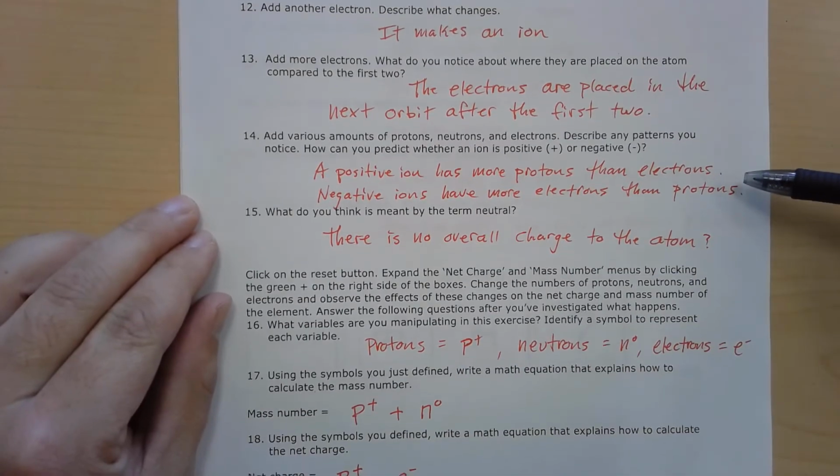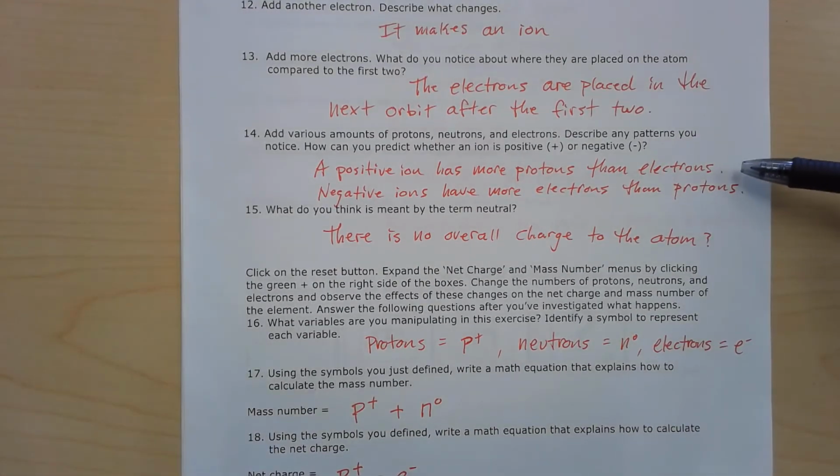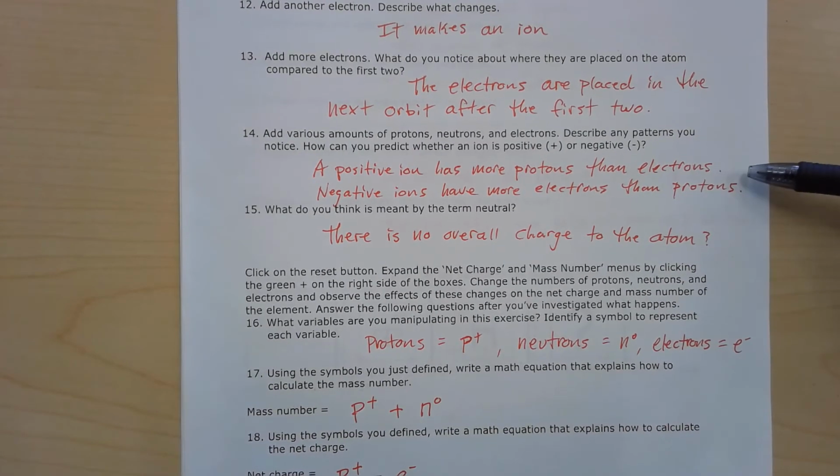Alright, number 14, add various amounts of protons, neutrons, and electrons. Determine any patterns you notice. How can you predict whether an ion is positive or negative? So a positive ion has more protons than electrons, and negative ions have more electrons than protons. So there's that ratio. 15. What do you think is meant by the term neutral? Maybe that there is no overall charge to the atom.